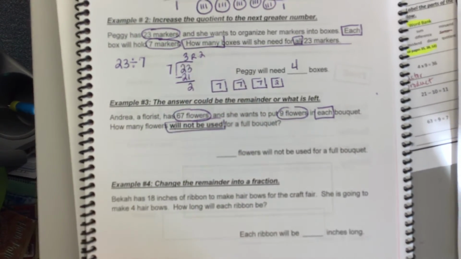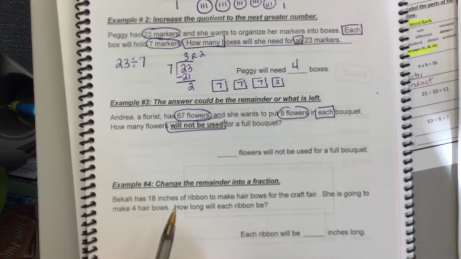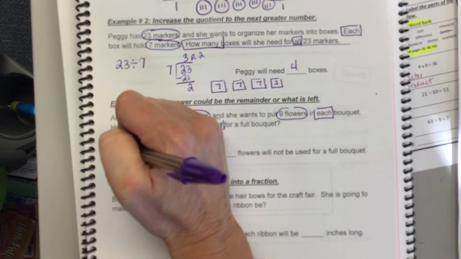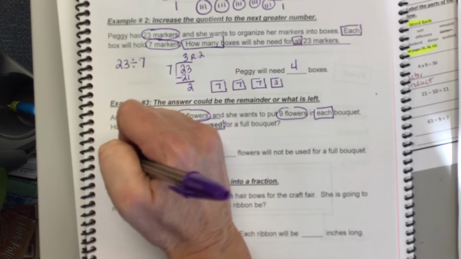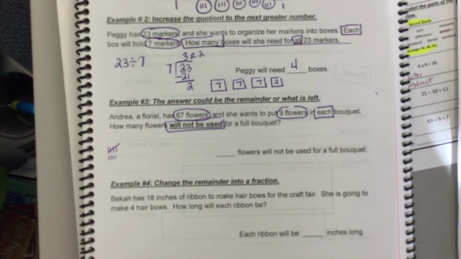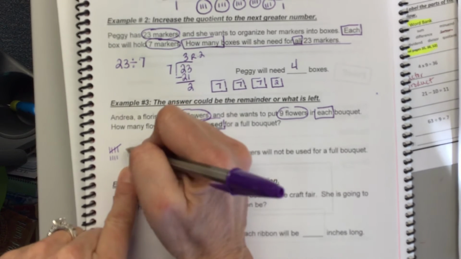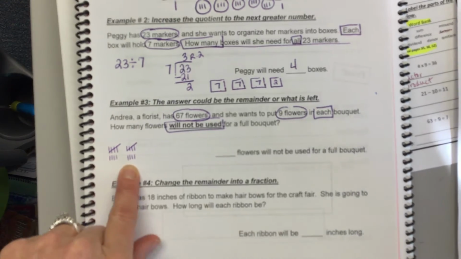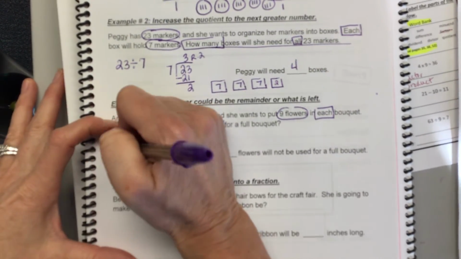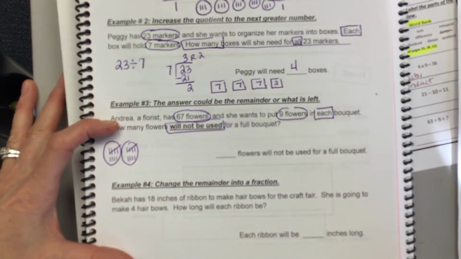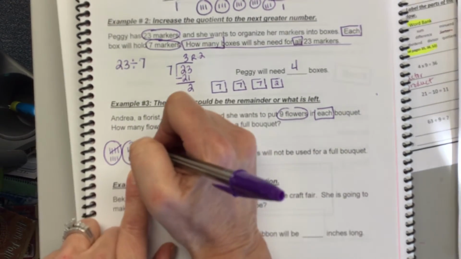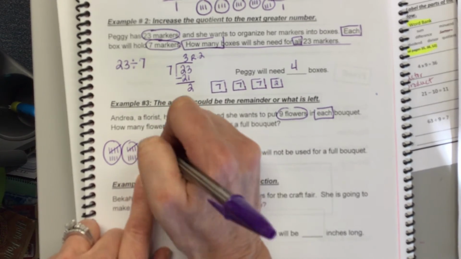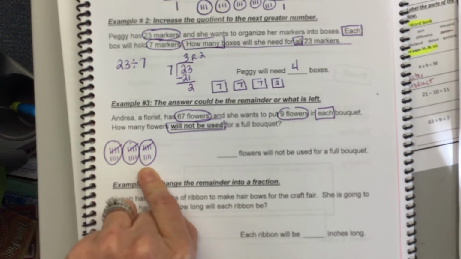She has 67 flowers. She's going to put 9 in each bouquet. So here's a bouquet. 1, 2, 3, 4, 5, 6, 7, 8, 9. That's a bouquet of flowers. It would help if this would quit freezing. So just go ahead and bring 1, 2, 3, 4, 5, 6, 7, 8, 9. That's our second bouquet of flowers. That's 18, right? 9 and 9 is 18. 1, 2, 3, 4, 5, 6, 7, 8, 9. That's our third bouquet, and I'm up to 27 flowers.